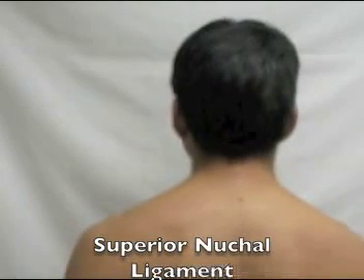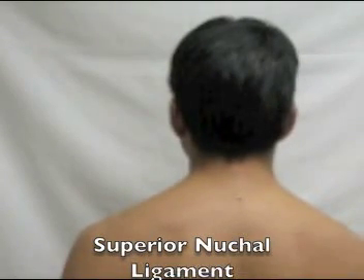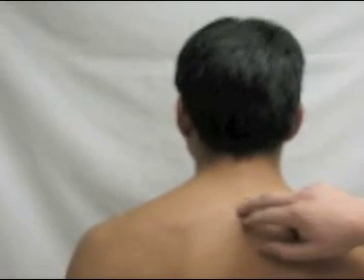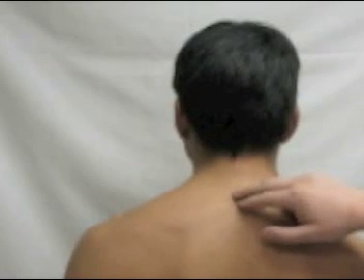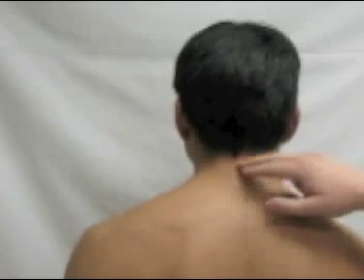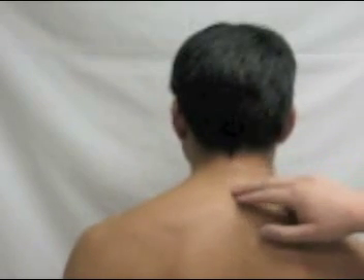Now we are going to tell you how to palpate the superior nuchal ligament. This ligament starts out from C7 and goes up to C1. As you palpate between the bony spinous processes, you can feel it as a soft tissue.